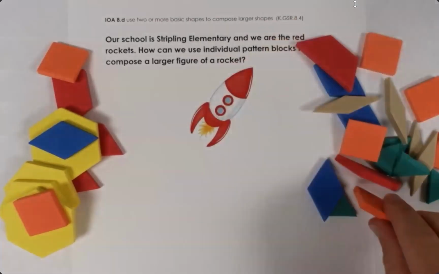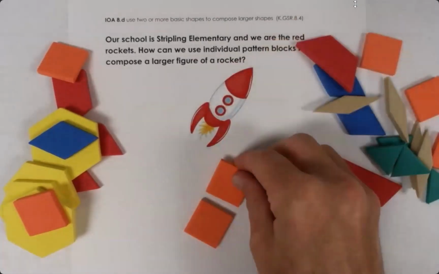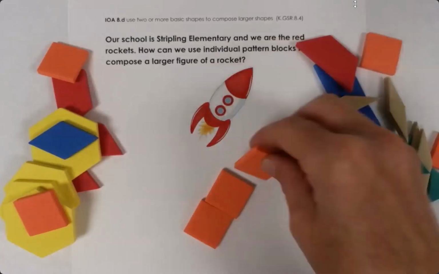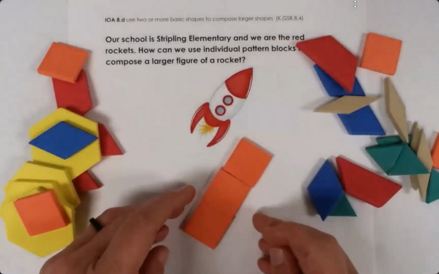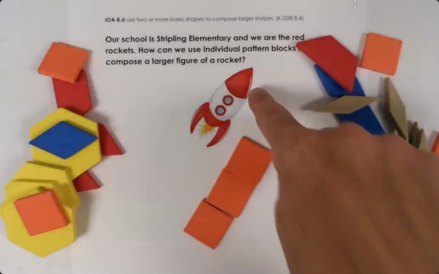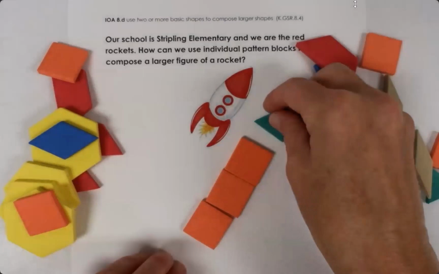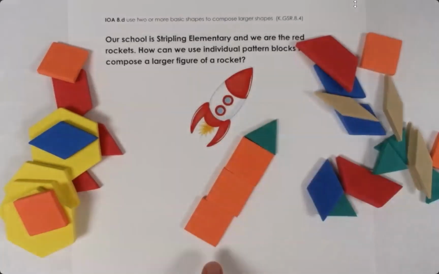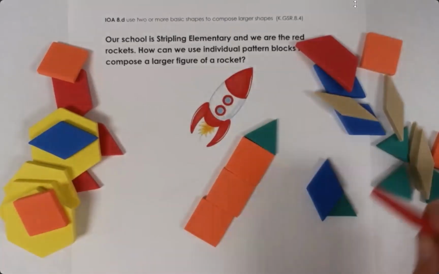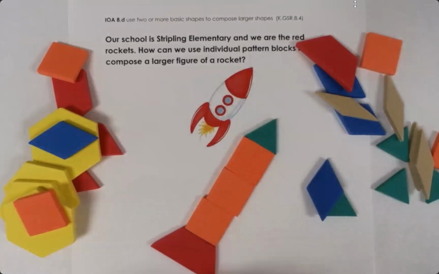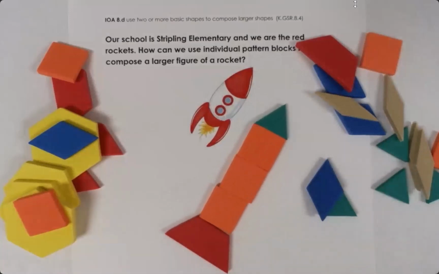So I'm going to use my squares to build the body of my rocket to kind of give it those straight sides. And then I noticed that it has the point at the top of the rocket, and I'm going to use one of the vertex of the triangle to give me that point. And then I want to put that at the bottom, kind of have it go out. So right here is an example of a rocket.